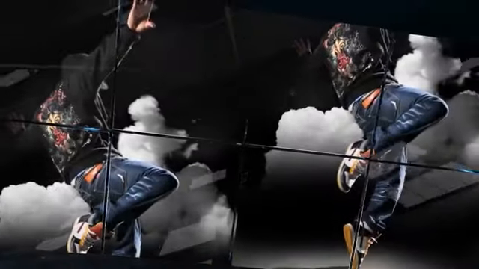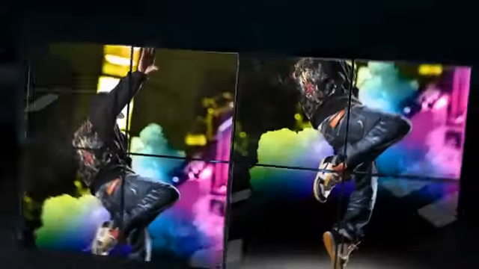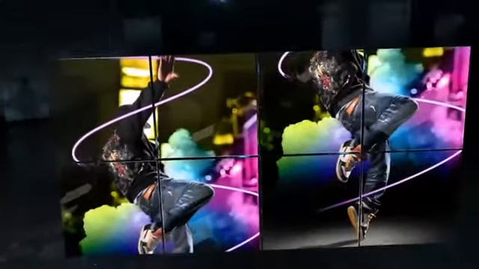Learn how to turn a regular dance photo into a dazzling dance photo manipulation. This Photoshop video tutorial will show you how to create this dance photo manipulation by blending photos together and creating special effects all in less than 10 layers. To follow this tutorial, you'll need Photoshop CS3 or newer.